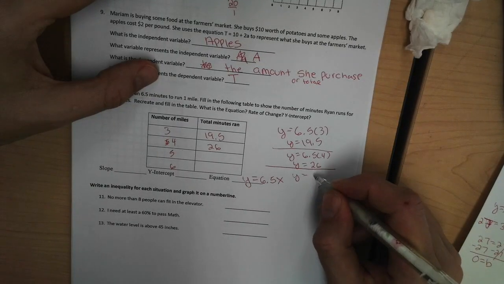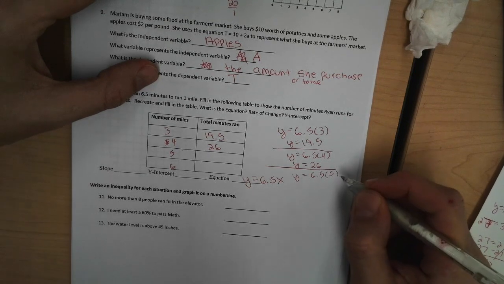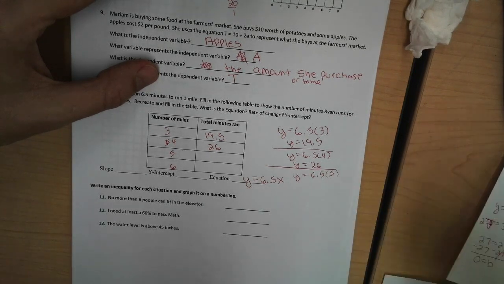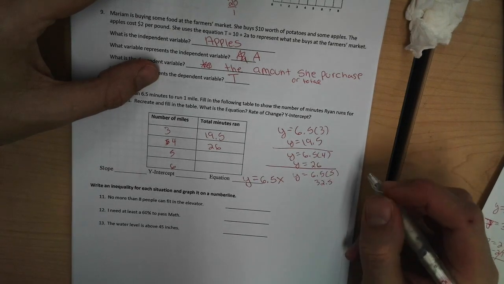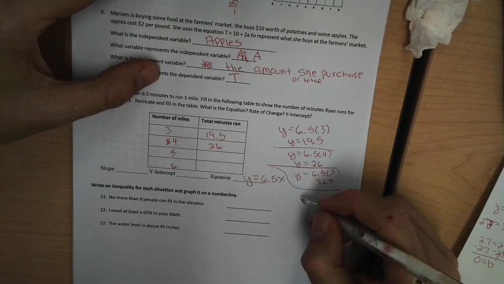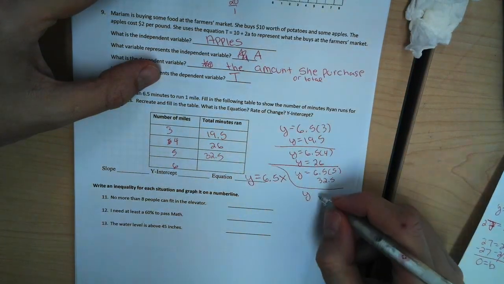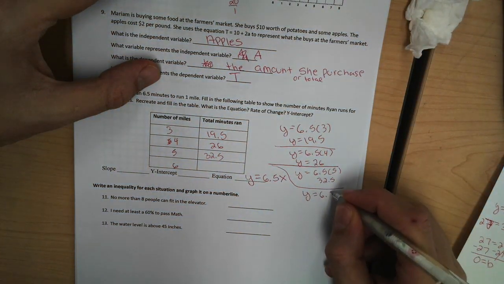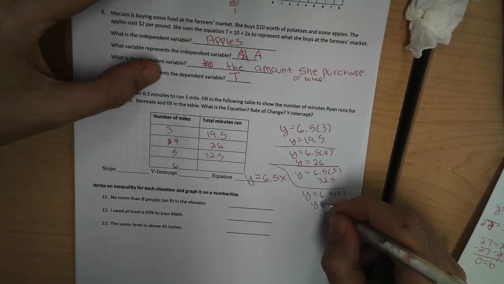When x is 5, what is y? Y is 32 and 5/10. When x is 6, what is y? Y is 39.